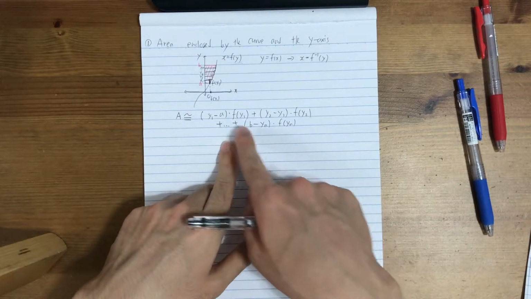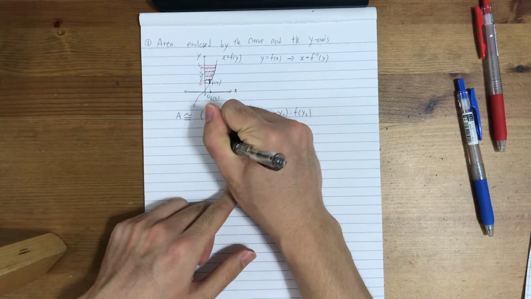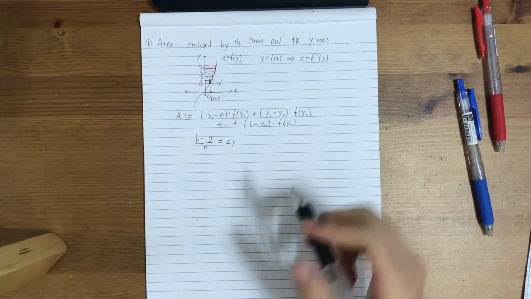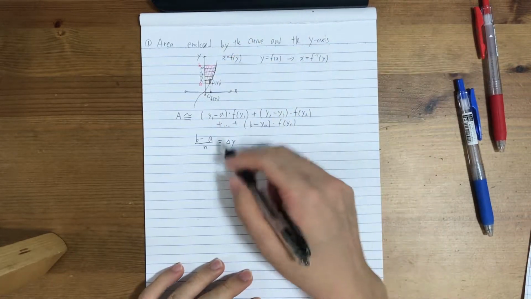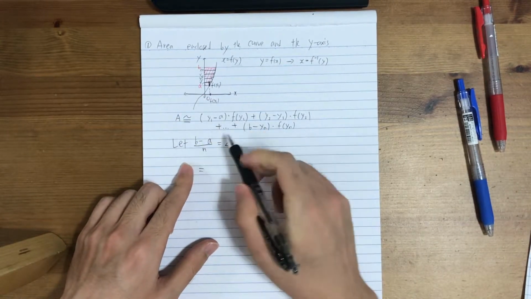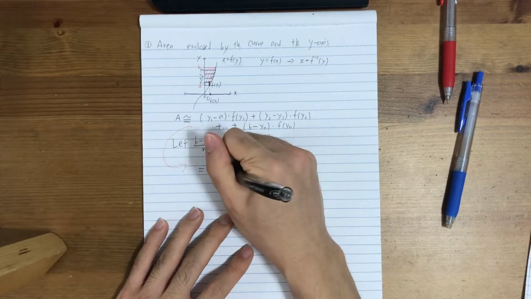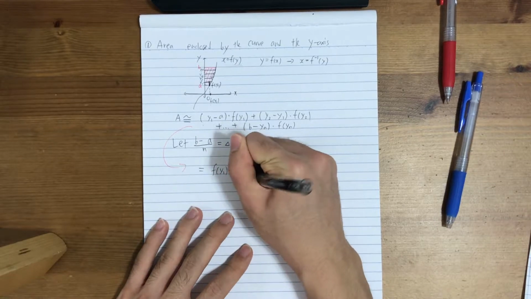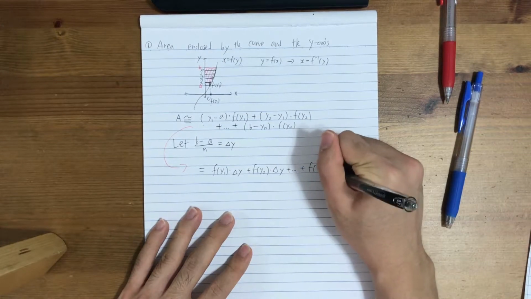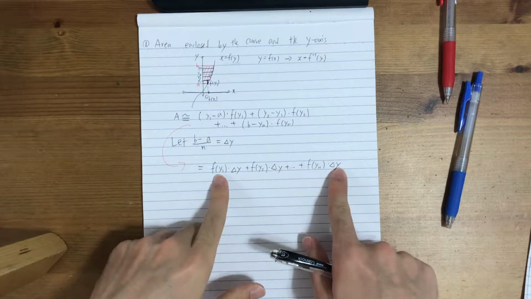Now again we have too many variables. So let's say (b minus a) over n is delta y. So all the widths here, we call it delta y. Then this equation will be f(y1) times delta y plus f(y2) times delta y, and all the way until f(yn) times delta y. And again, this is the approximation.